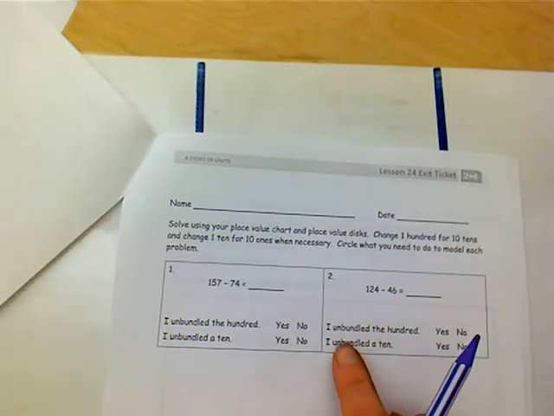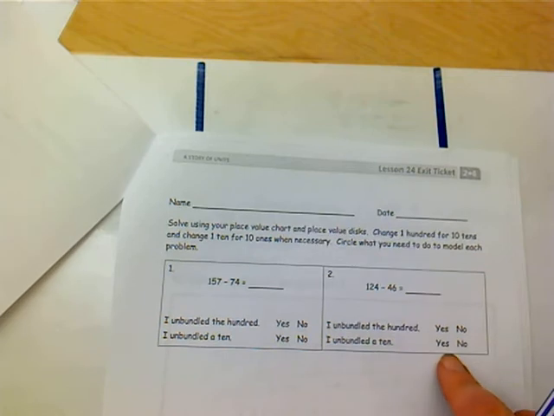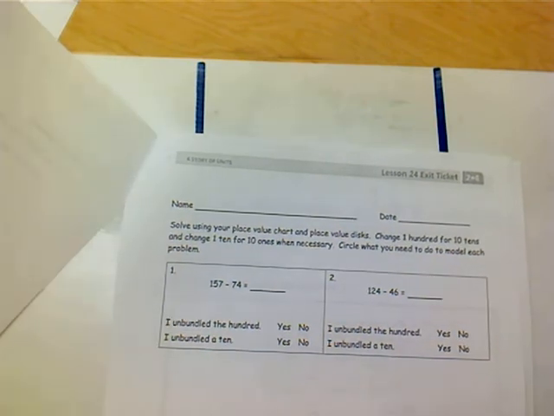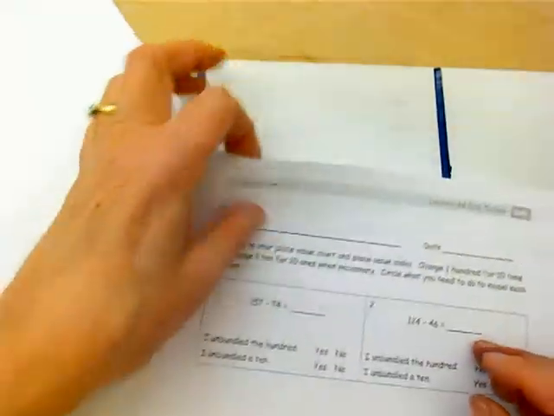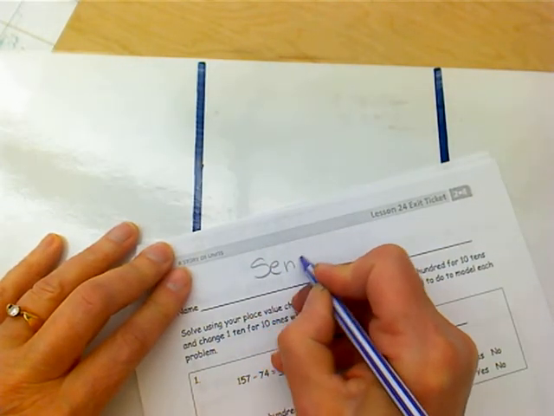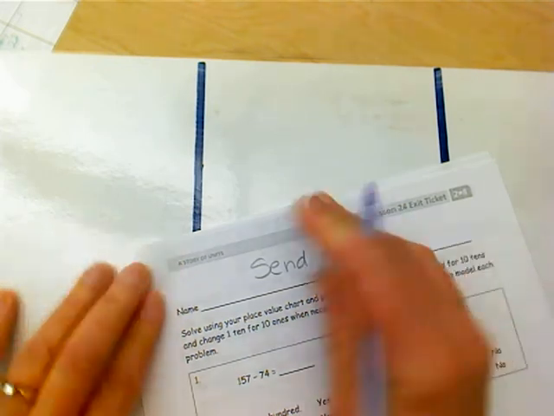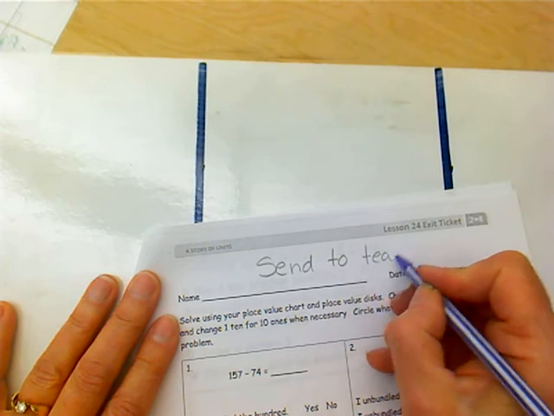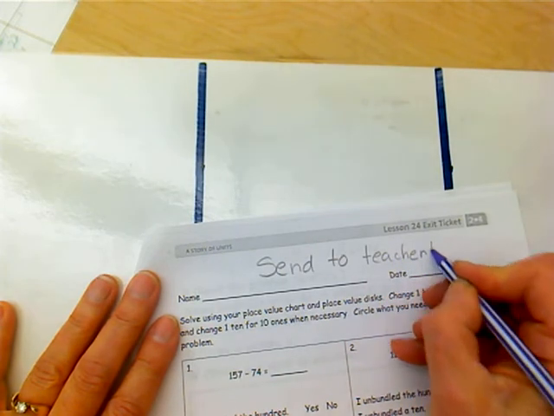And you are also going to be doing the exit ticket, which is very similar to what we have been doing for the last 2 days. So make sure that when you get done with that, you're going to send that to your teacher. If you're still being confused about how to do this on the place value chart, you need to go back and watch Mrs. Chin again today so that you can be successful on today's assignment.